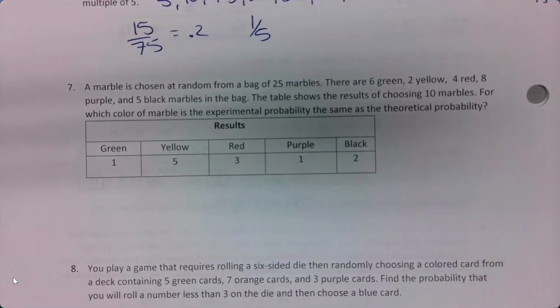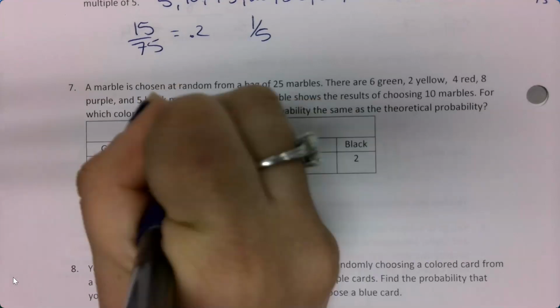Number 7 says a marble is chosen at random from a bag of 25 marbles. There are 6 green, 2 yellows, 4 reds, 8 purples, and 5 black marbles in the bag. The table shows the results of choosing 10 marbles. For which color of marble is the experimental the same as the theoretical? So, I want to take all of these and divide by 25.